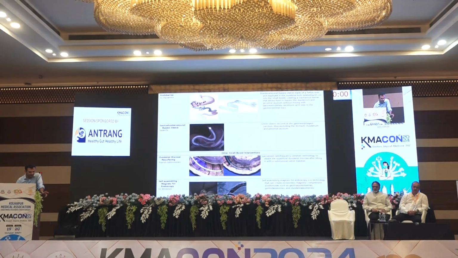Other is duodenal mucosal resurfacing, where we can ablate the third part of the duodenal mucosa, where the sensations or where the enzymes for the pancreas, stimulation for the pancreas is there. So that can be reduced by resurfacing the mucosa.